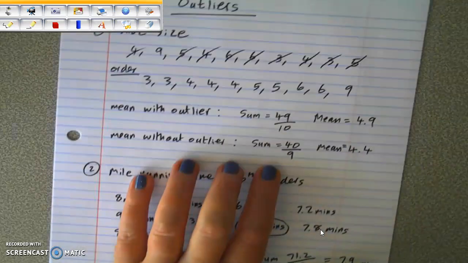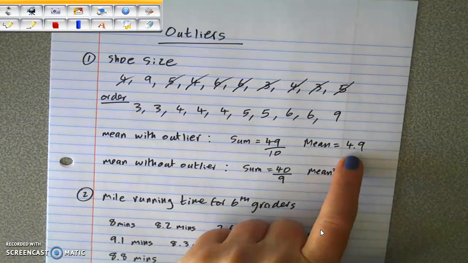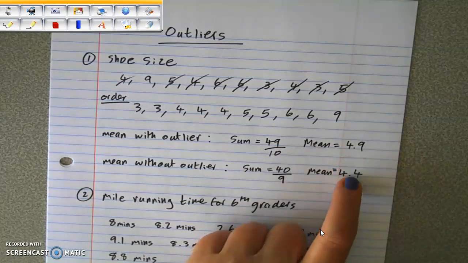Going back to the shoe size, the average was kind of close to size 5 shoe. But when I took out the large outlier, which was the size 9, the average went down to about a 4.5.